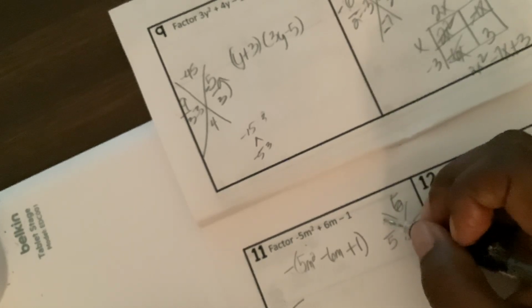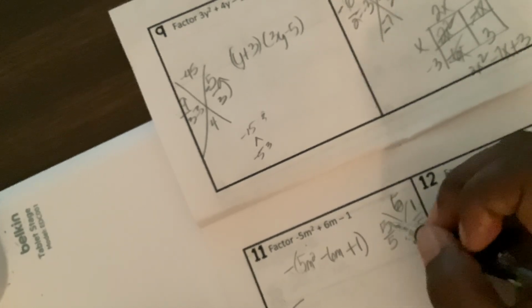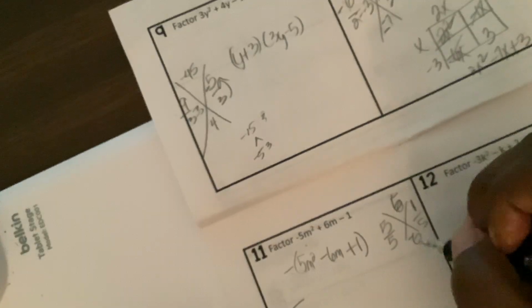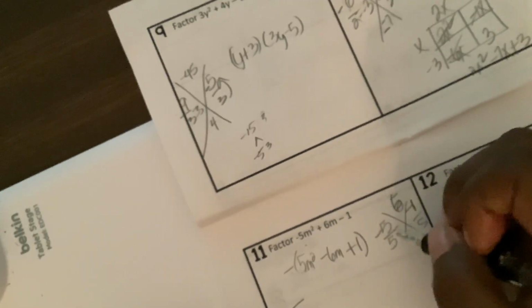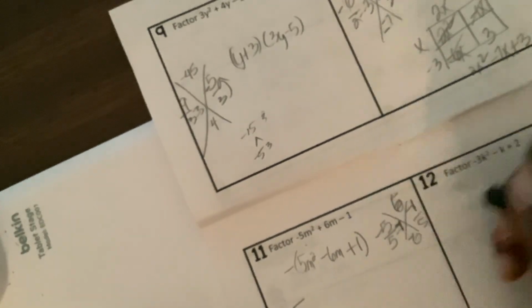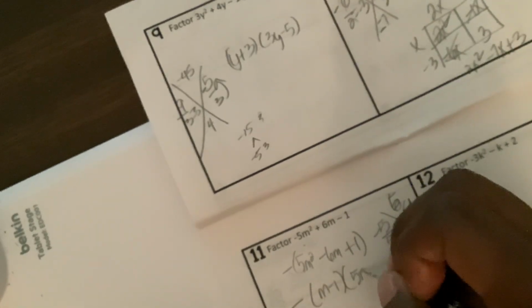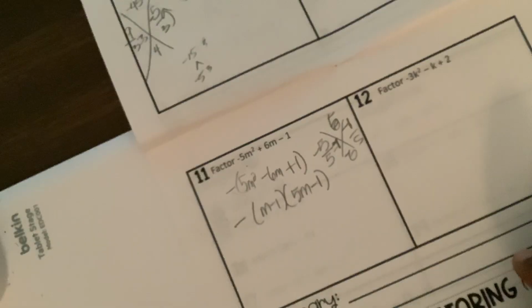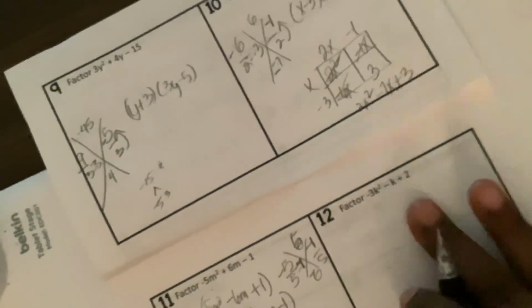So that's going to be 5 and 1. It's going to be a positive 5, -6, so both of them need to be negative. So that's a -1, and then that's a, yeah. So we got m minus 1, and then 5m minus 1. Okay, you can do that one.